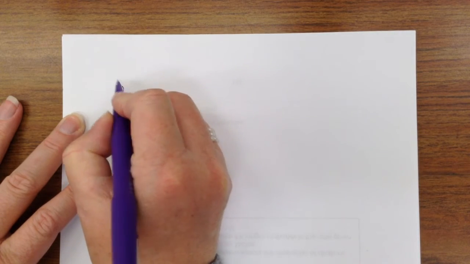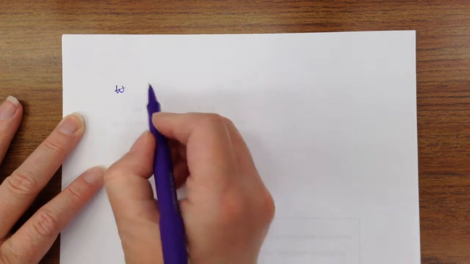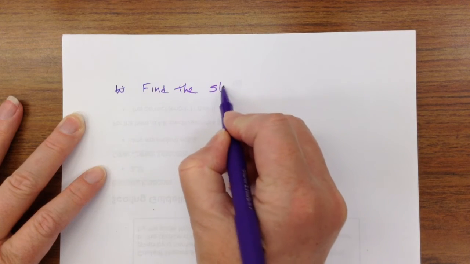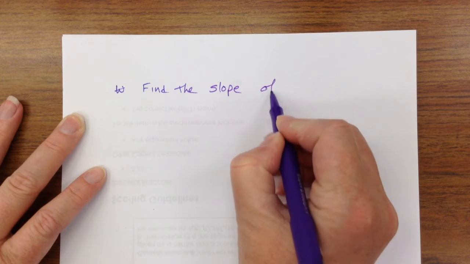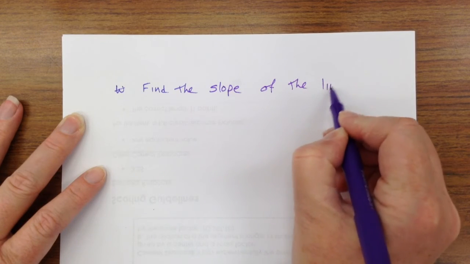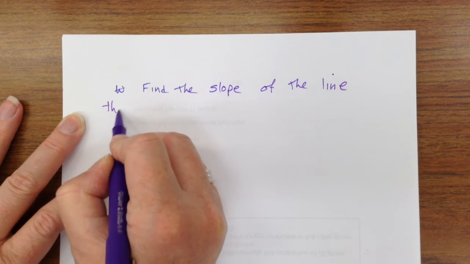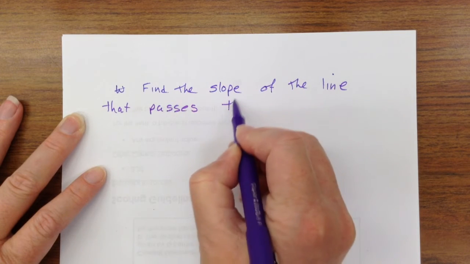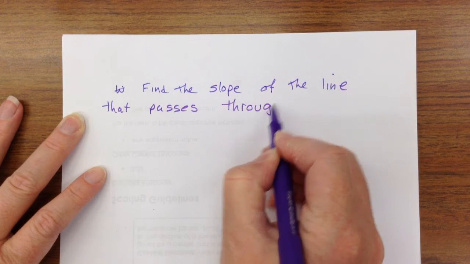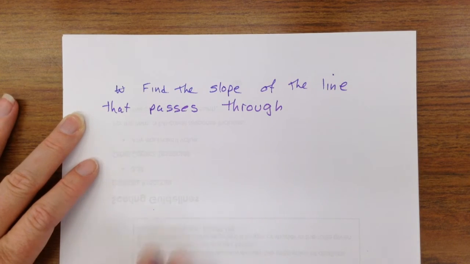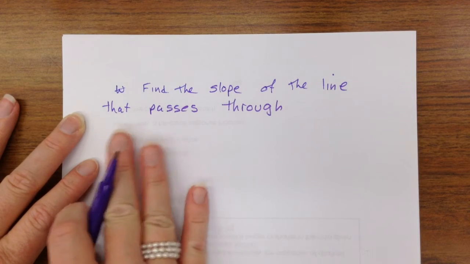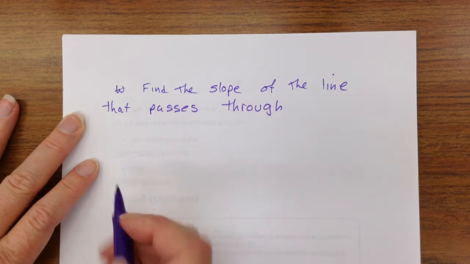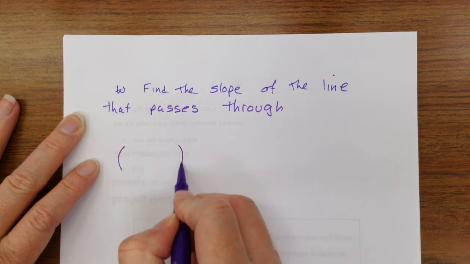All right, so here we go. Find the slope of the line that passes through the following 2 points. Now, I'm going to write them down, one over here, one over here. If you're taking notes, and you should be, you should do the same.